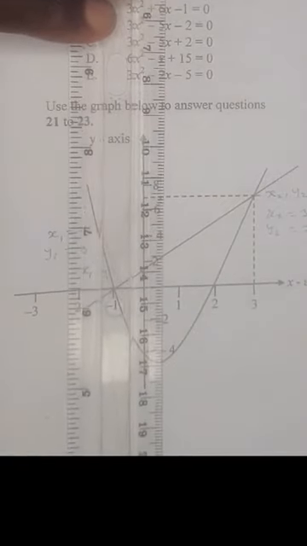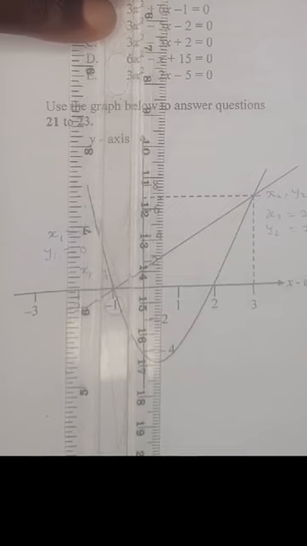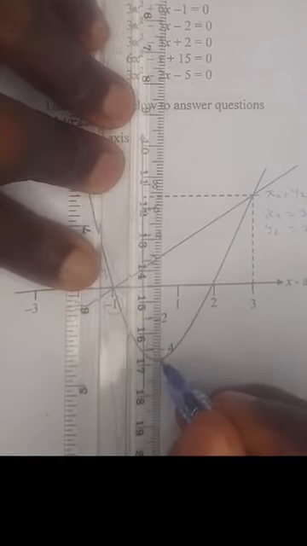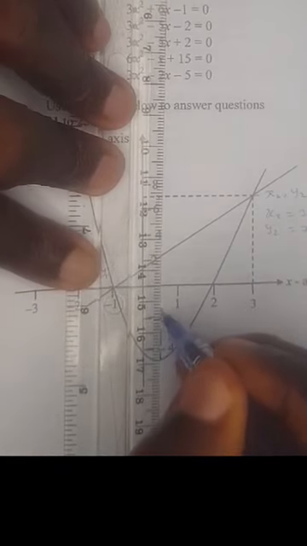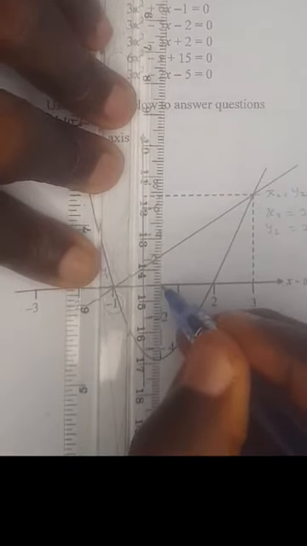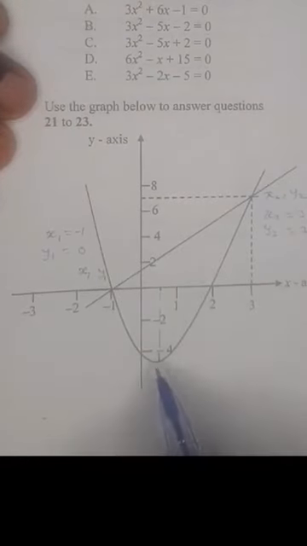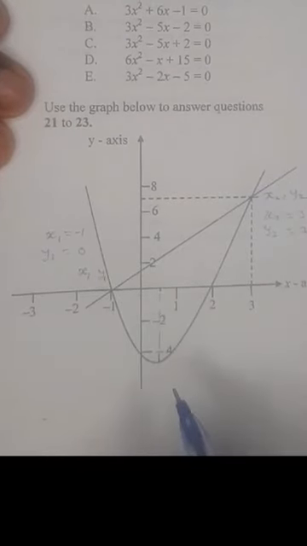We have to place our ruler to obtain the line of symmetry. So this is a sharp curve here, so we make a dotted line up until it touches the x-axis.